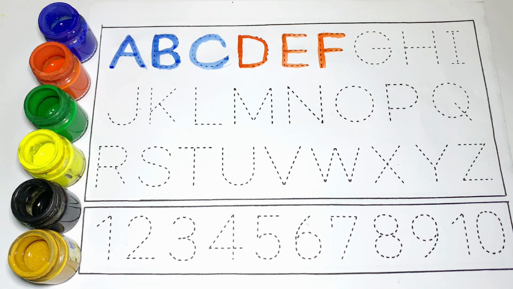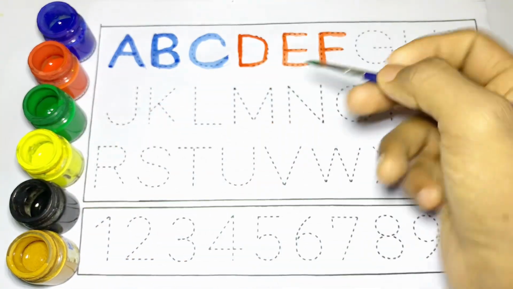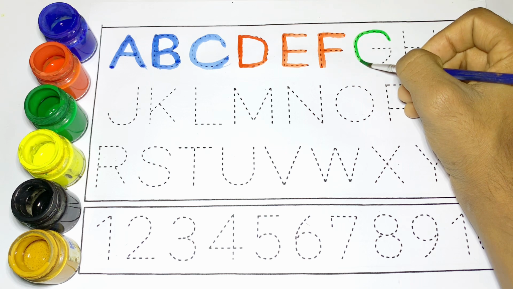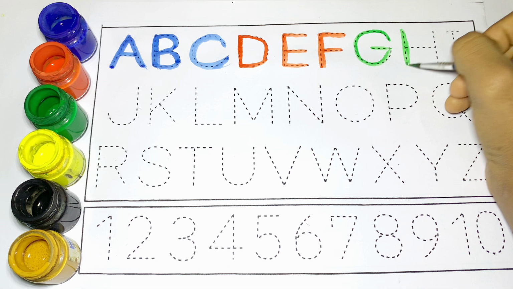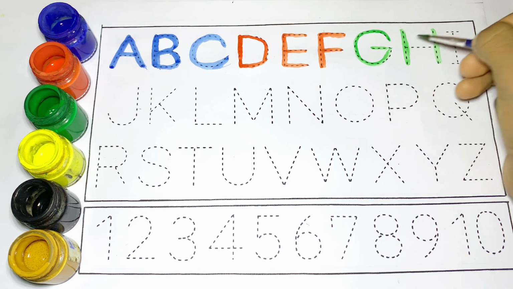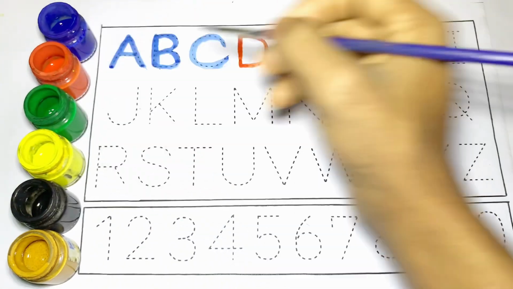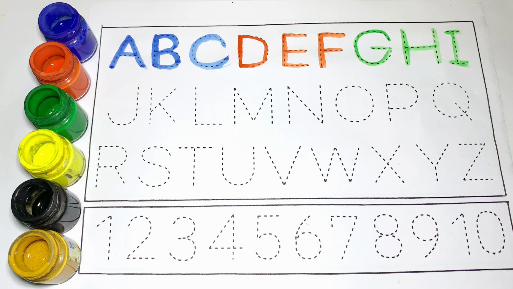Kids now draw G. G for goat, G for glass, and use green color. H. H for hand, H for helicopter. Kids again use green color and draw I. I for ice, I for ice cream.